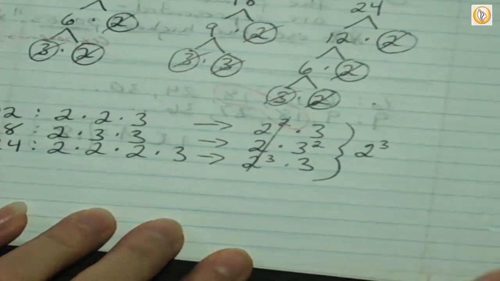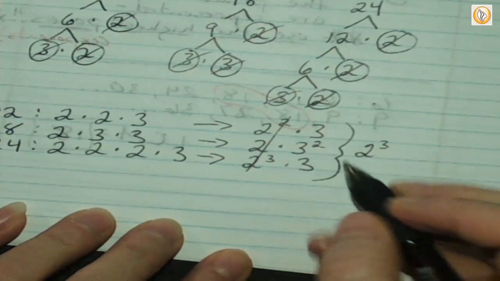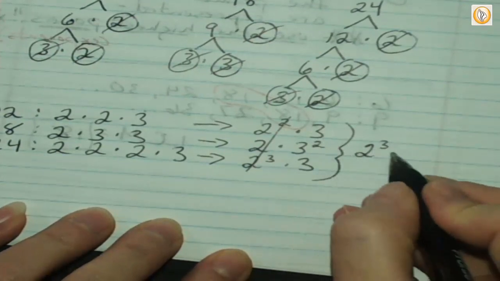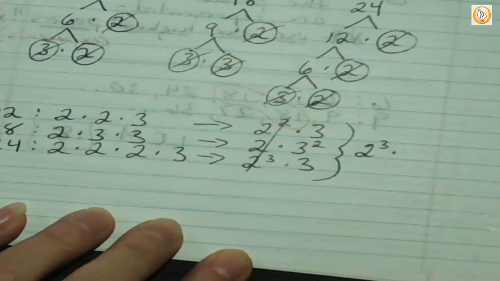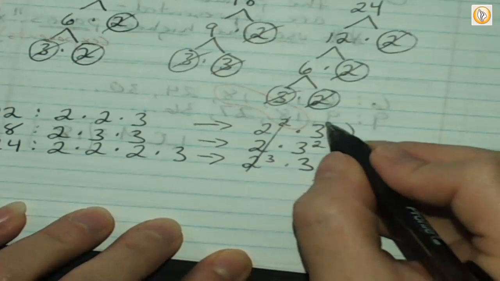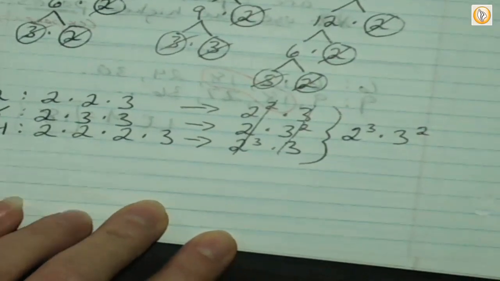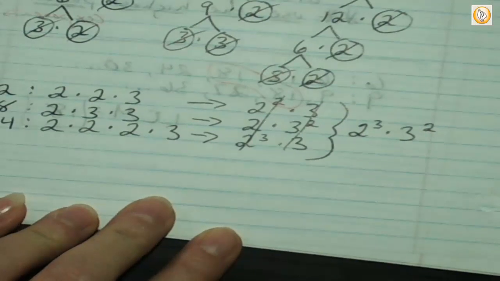Okay. Now, the next one, we have a bunch of 3s. 3 to the 1st power, 3 to the 2nd power, 3 to the 1st power. Which one do I choose? 3 to the second power. That's right. We cross all the others out. Yes, ma'am? Why didn't you do all of the twos?